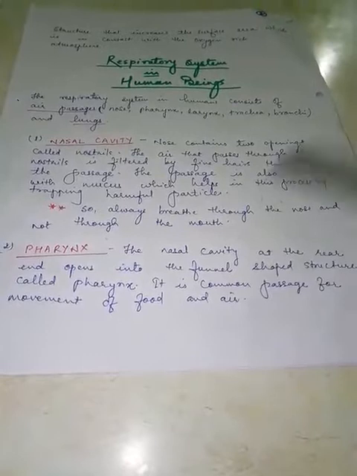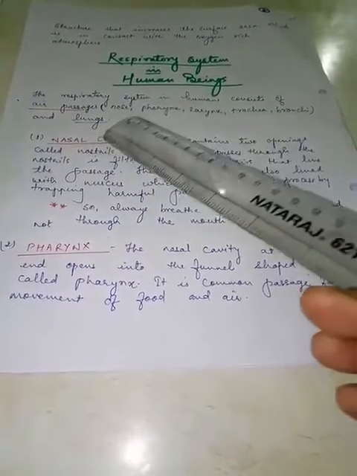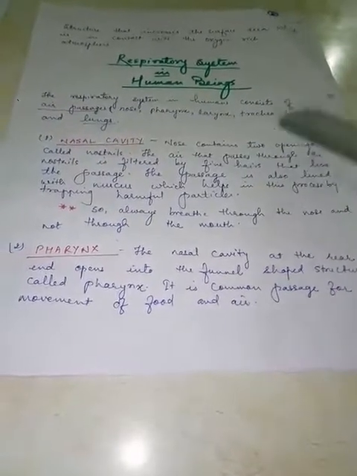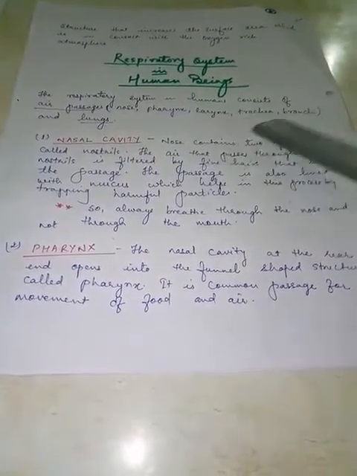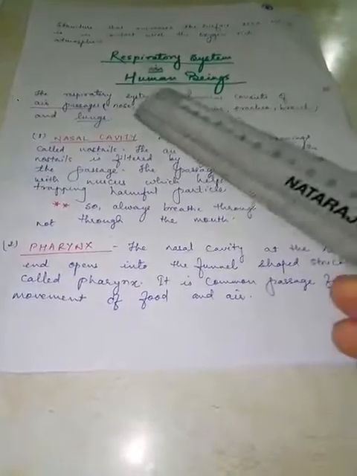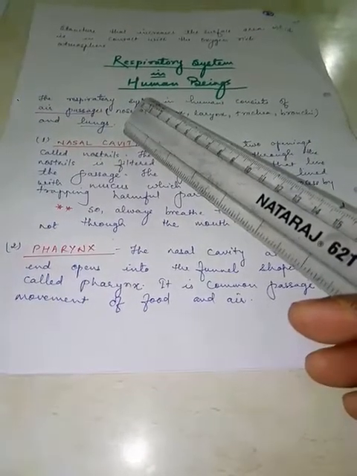So in this video we have seen two of the air passages, and in the next video we will see the other air passages, that is larynx, trachea, bronchi, and also the lungs, along with a complete diagram of the human respiratory system.